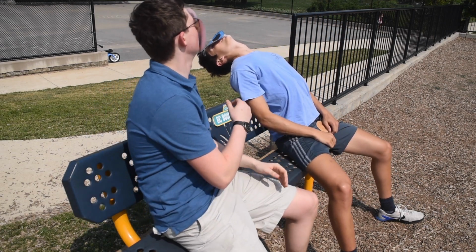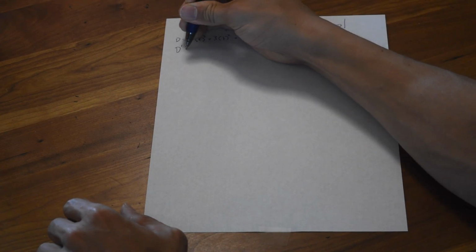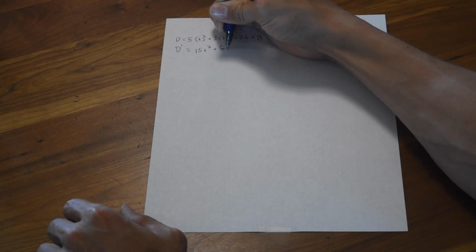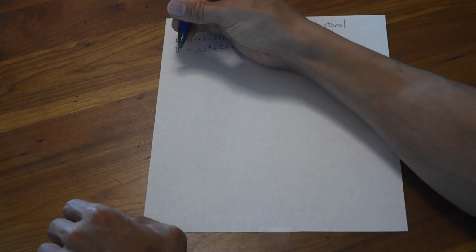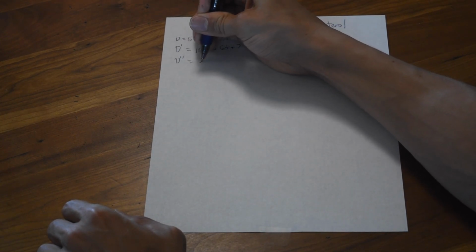Disc Monster, no! The function d equals 5t cubed plus 3t squared plus 7t plus 19 represents the total number of disks Disk Monster has consumed, with d being the number of disks and t being the age in years of Disk Monster.